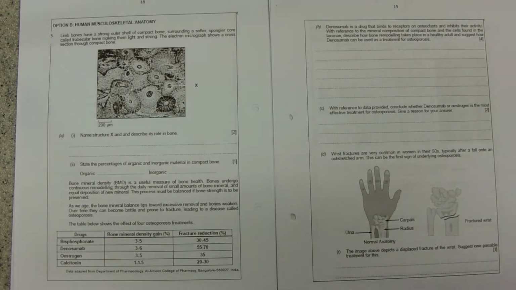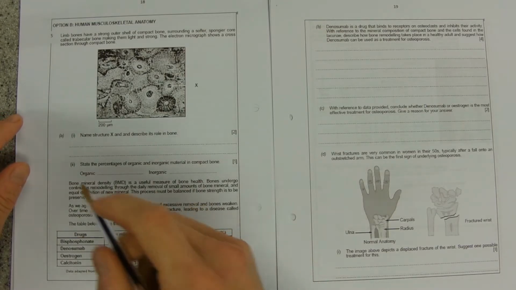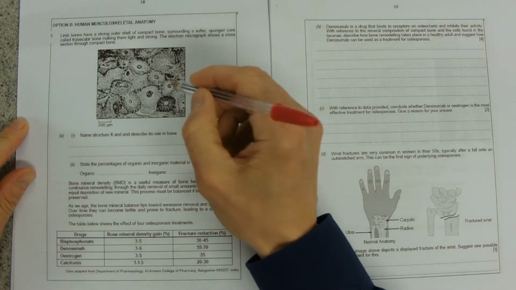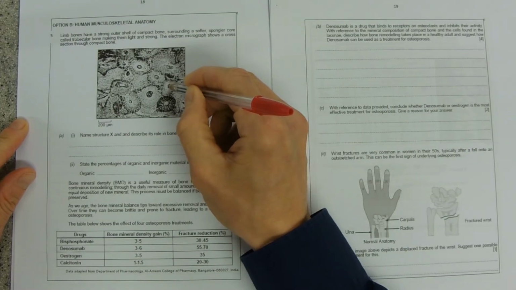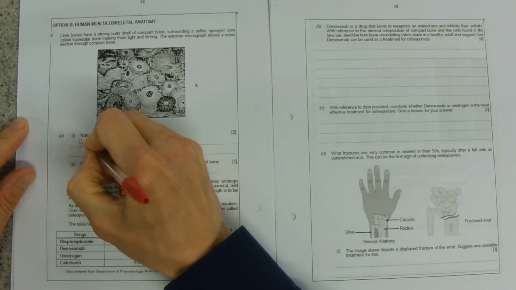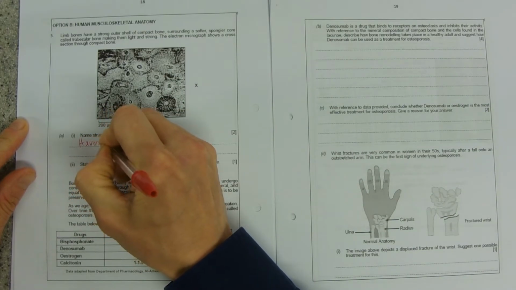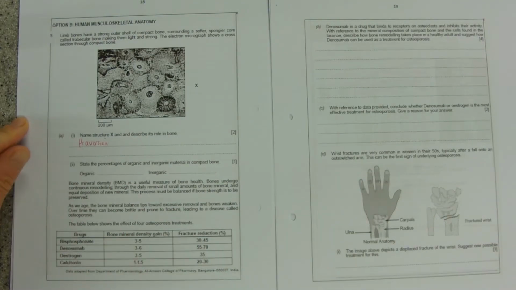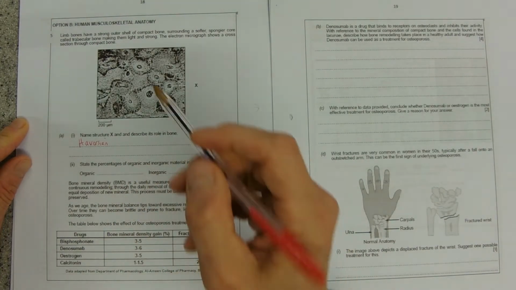This is option B, Human Musculoskeletal Anatomy. And we have the fairly typical view of bone. And I think everybody was happy. Haversian canal being X, these little canals in the middle, from every bone picture in every textbook. And what are they for?